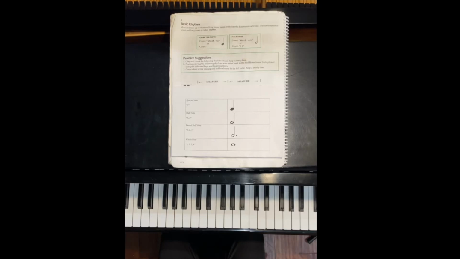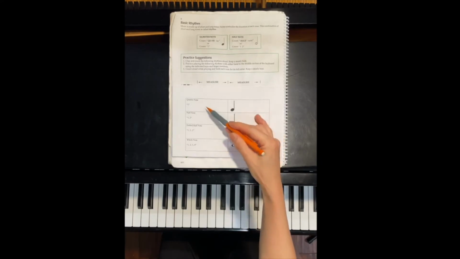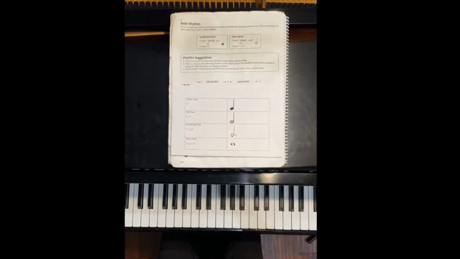In this lesson, we'll learn 4 rhythmic notes. First, here is the quarter note, which is a tone that is held for 1 beat. A quarter note is 1 beat. So you can count in your head 1 as you play the quarter note on the piano. 1, 1, 1, 1. Quarter, quarter, quarter, quarter.